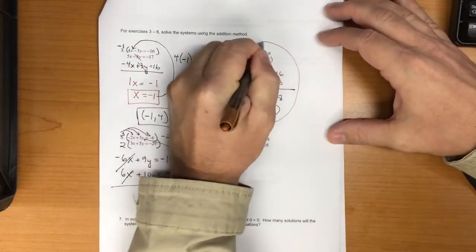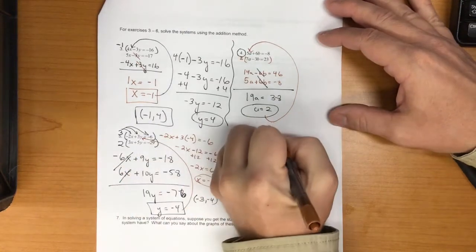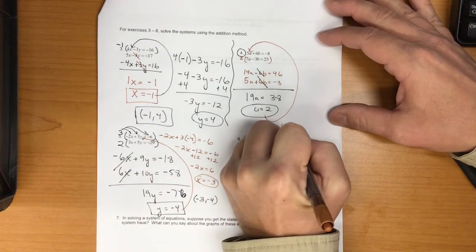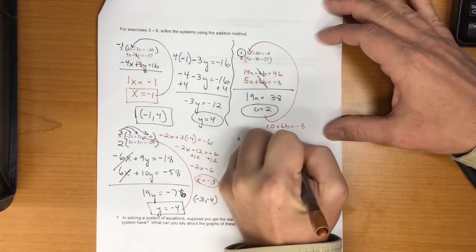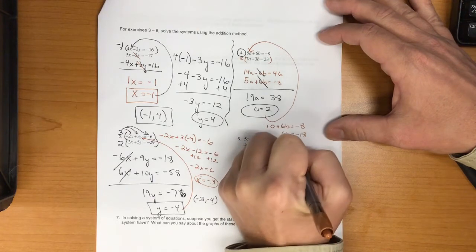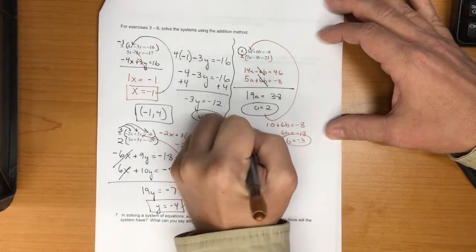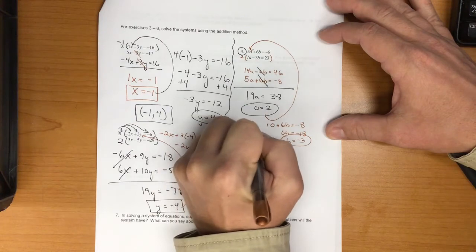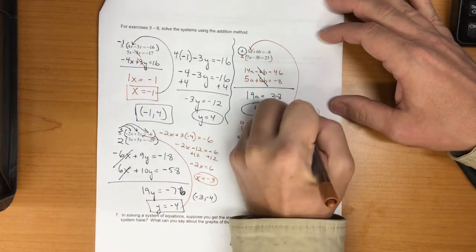You're going to plug this in up here. All right, so that becomes 10 plus 6b equals -8. 6b equals -18. b equals -3. So a is 2, b is -3, or 2, -3 if you want to write it as a point.